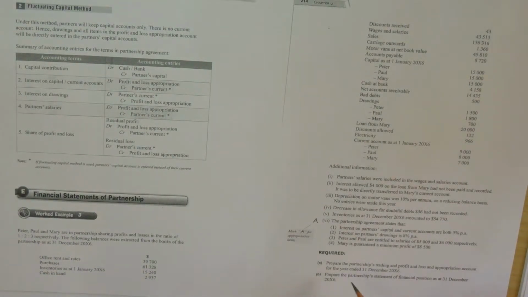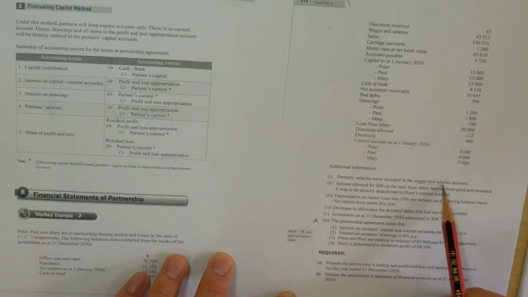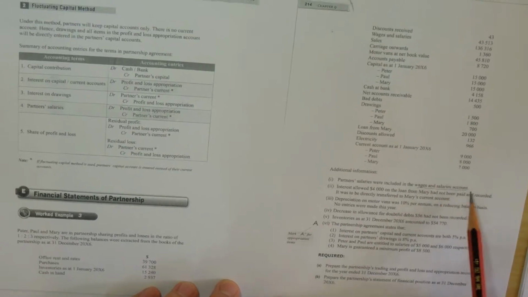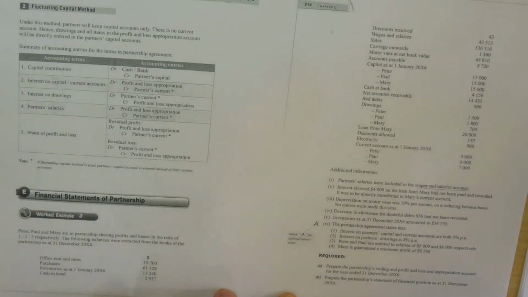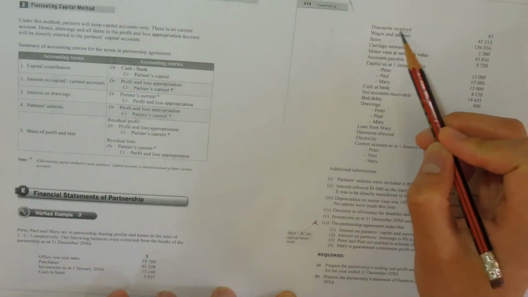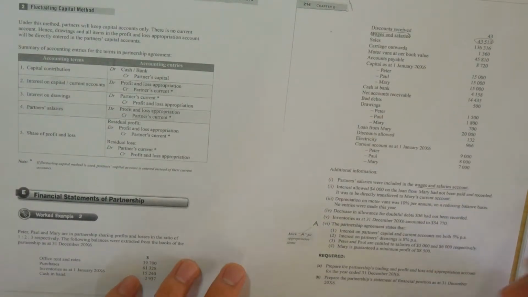So we first take a look at some additional information, and then we can start preparing the 2 financial statements. For the first one, partner's salary were included in the wages and salary. So this additional information tells you that there should be a deduction from the wages and salaries, because the partner's salary should not be included in the wages and salary account.